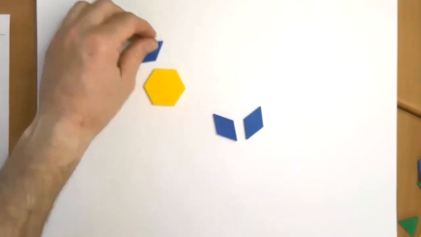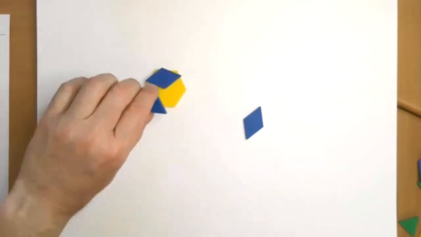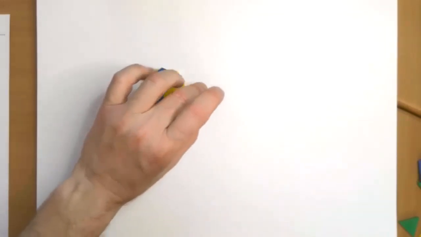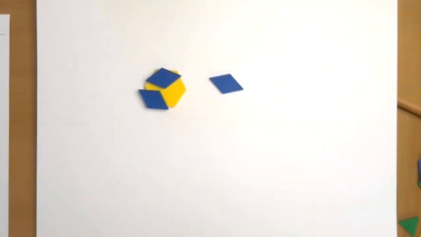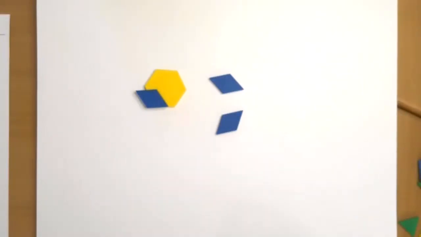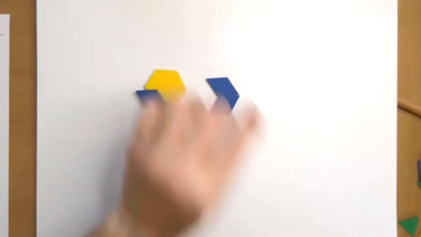So if this has an area of 1, this would represent 1/3 of that area. And so we've got 2/3 and so forth, and 3/3 will give me 1. So the teacher says to you, I would like to do 3 lots or 3 times 2/3. Well, that's 1/3, so that must represent 2/3.